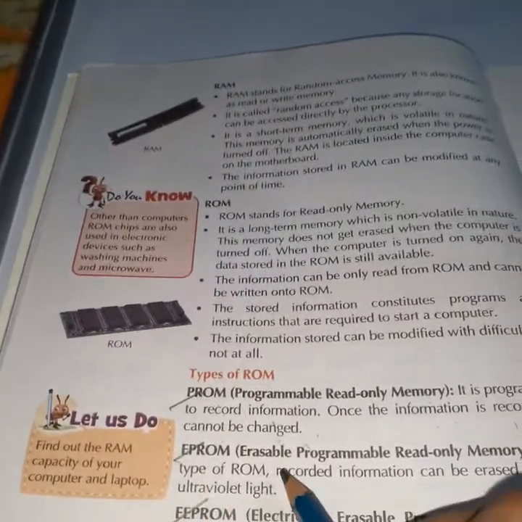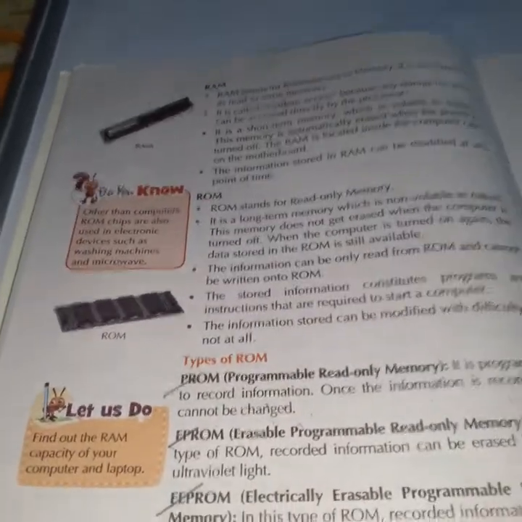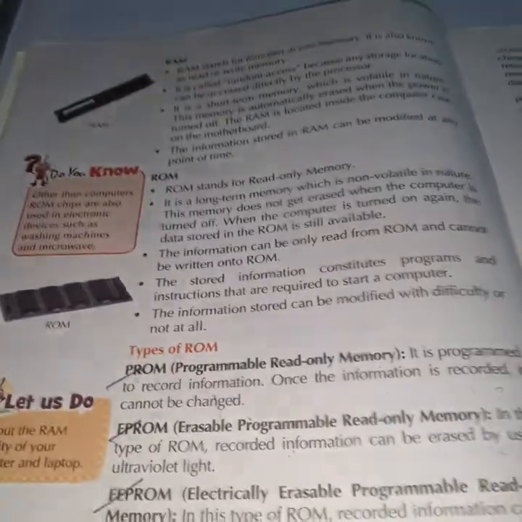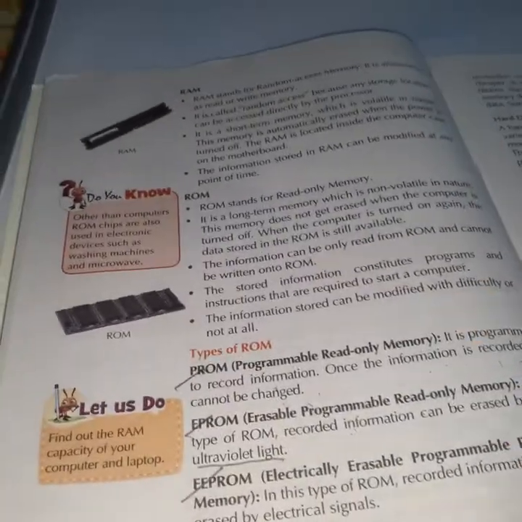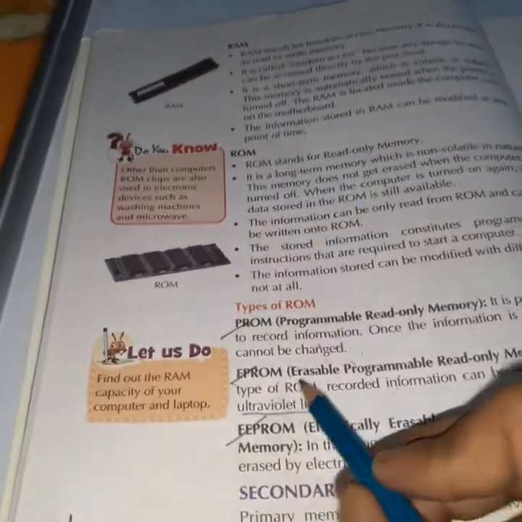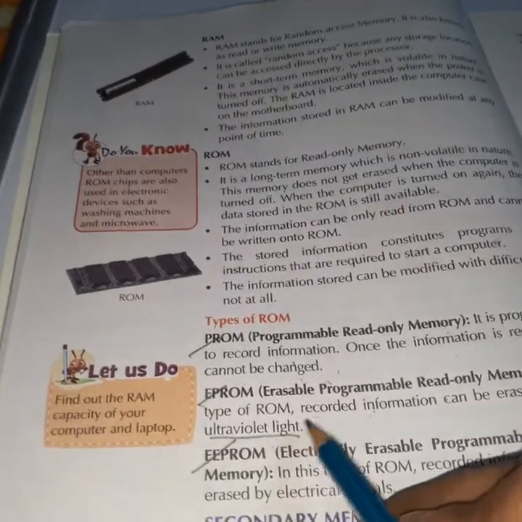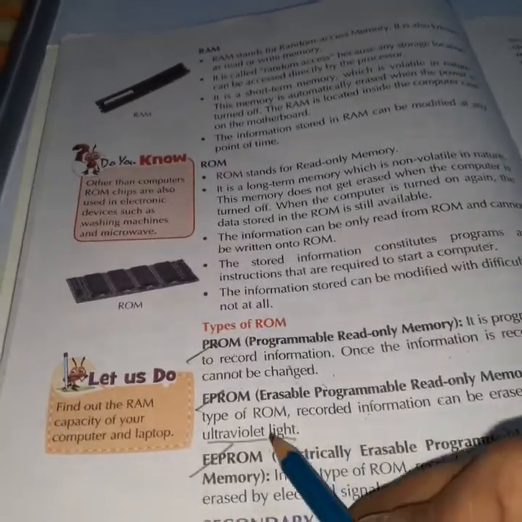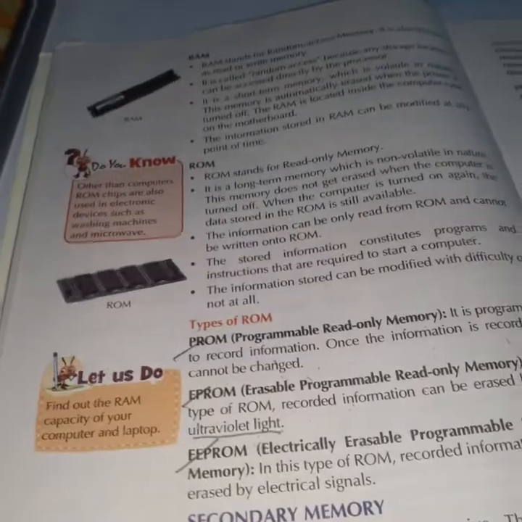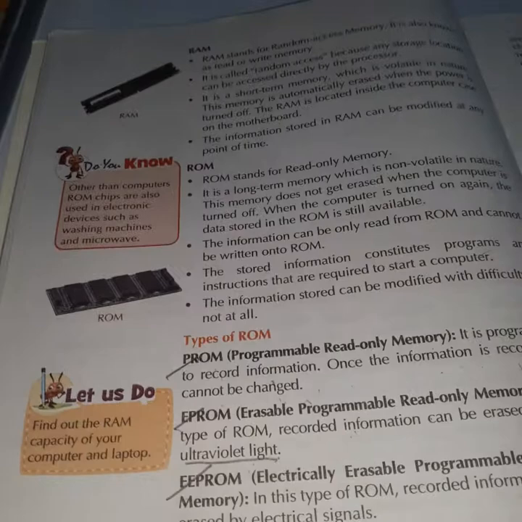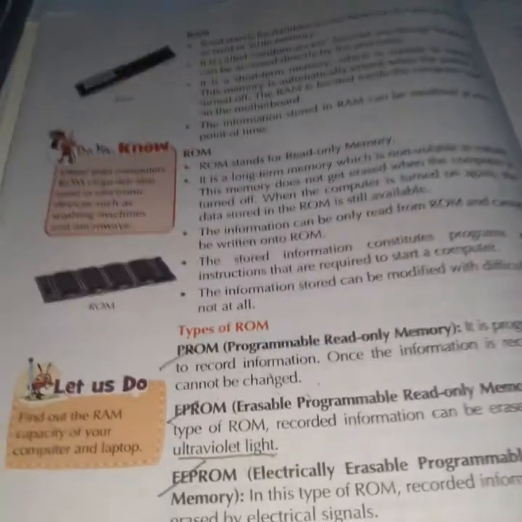Now what is EPROM? Erasable programmable read-only memory. In this type of ROM, recorded information can be erased by using ultraviolet light. So without ultraviolet light, we cannot erase the memory from the EPROM.